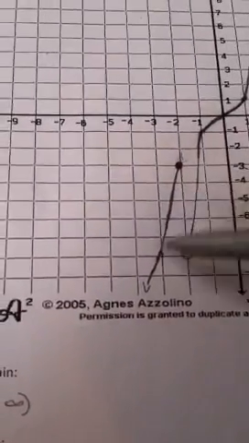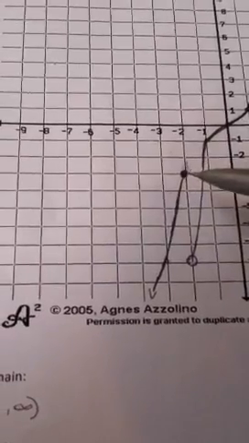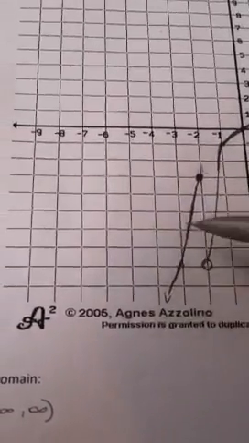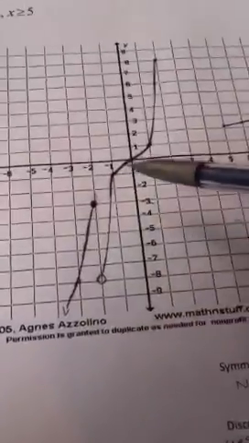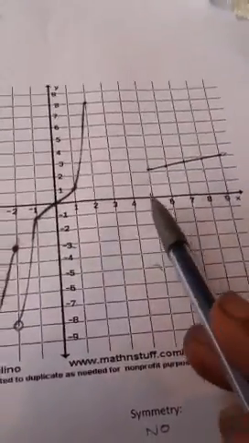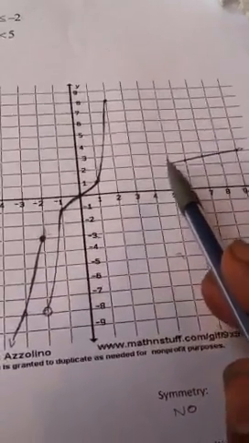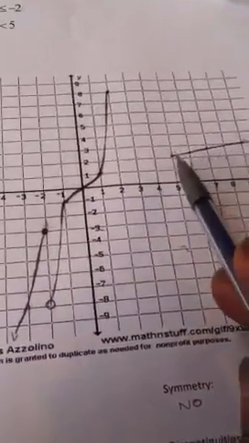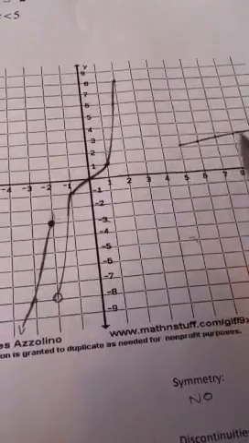My range is also going to be negative infinity to infinity. Once again, negative infinity because this function right here, because it's moving down, I'm going to have all possible negative y values. And this function as well shows that I'm going to have y values right here, even though it stops at 5. And this function also indicates that even though it's moving up slowly, it's still going to reach infinity or somewhere up there.